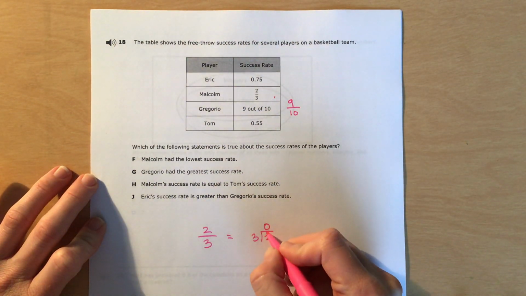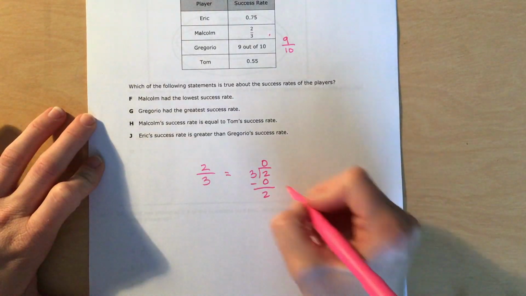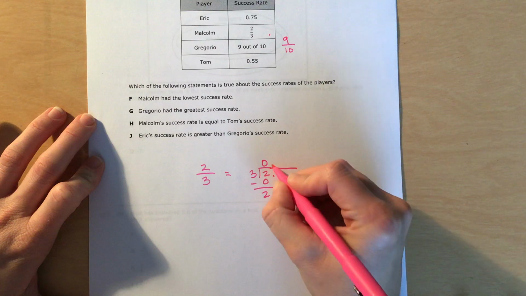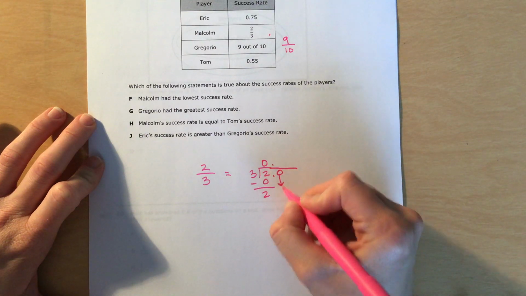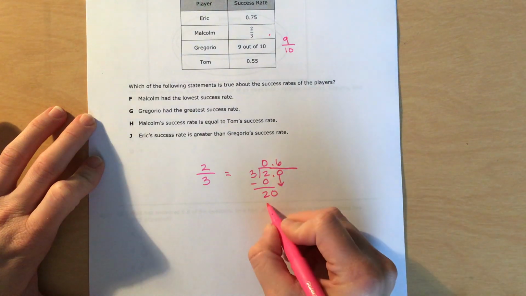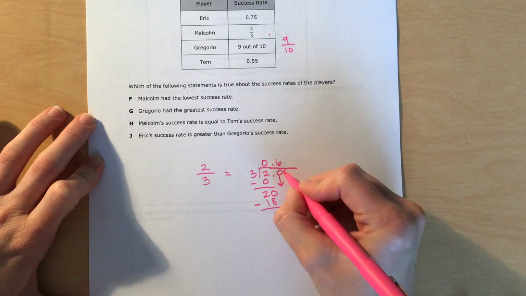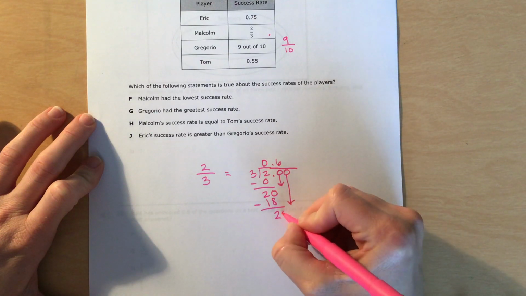3 cannot go into 2. 0 times 3 is 0. I have 2 left over. I'm going to keep going, so I need to add a decimal, so I can add a 0. 3 can go into 20 6 times. 6 times 3 is 18. 20 minus 18 is 2. I have a remainder, so I'm going to bring down another 0.